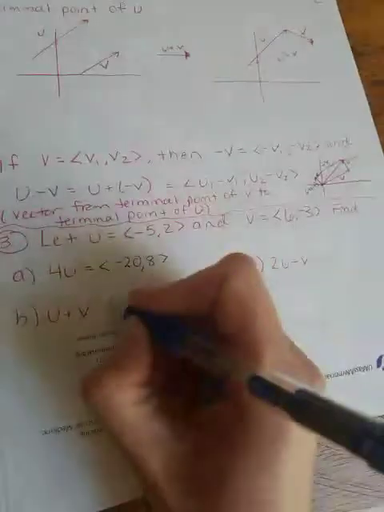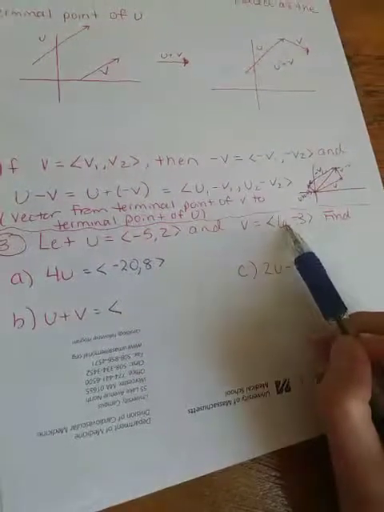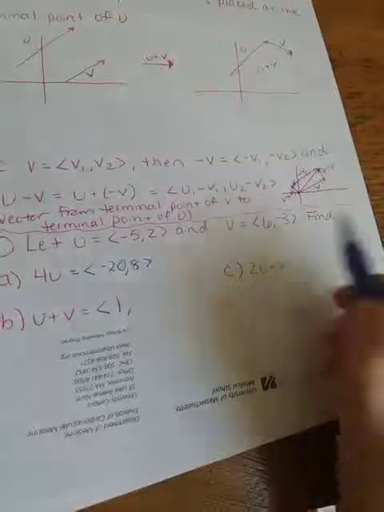For B, you are just going to add together the two pieces. So negative 5 plus 6, that's going to give you 1. 2 plus a negative 3 would be a negative 1.